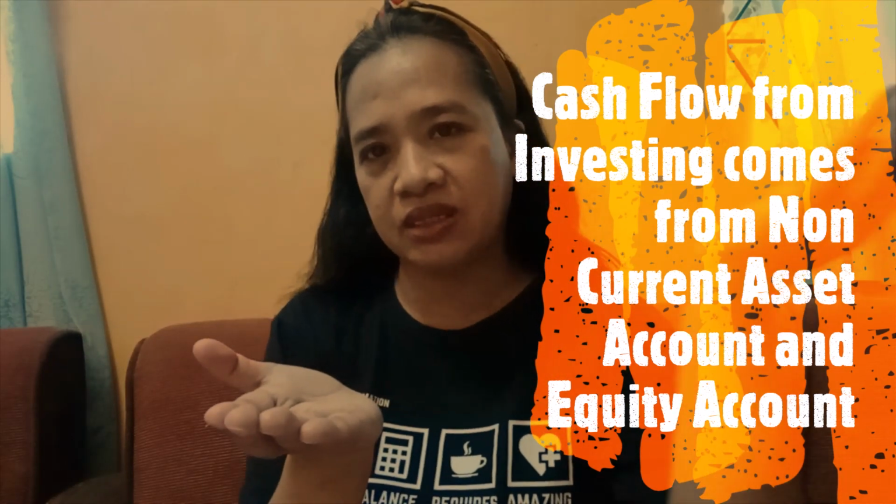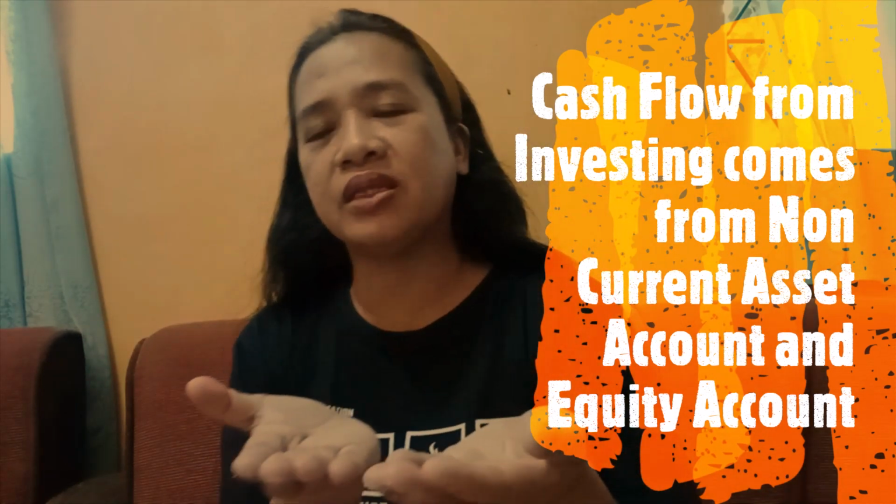You purchased an equipment, so it should be put under credit side of cash flow from investing activities. Okay. You add an additional capital, so it should be added under your cash flow from investing activities. There is a gain on sale of selling of equipment, then there is an adjustment or there is an increase in cash flow from investing activities.